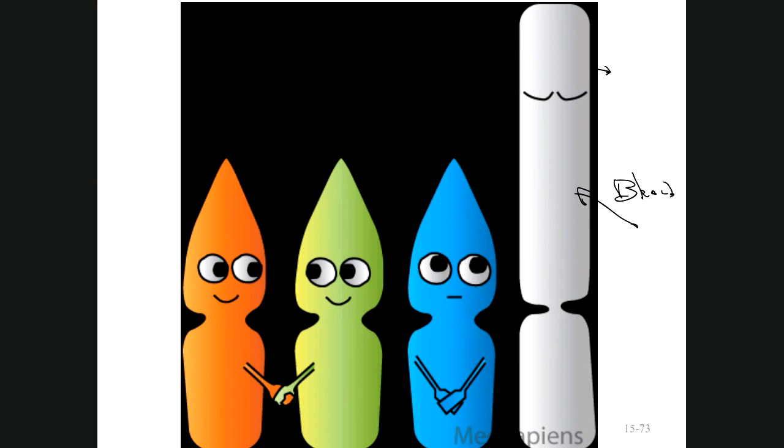Well, look, these guys are holding hands. The reason they're holding hands is because there's a lot of overlap between the light that they detect. Whereas this guy is not holding hands because the light that it detects is separate.